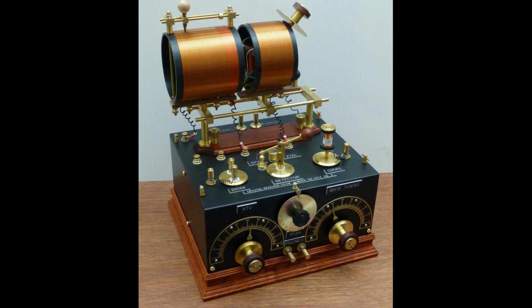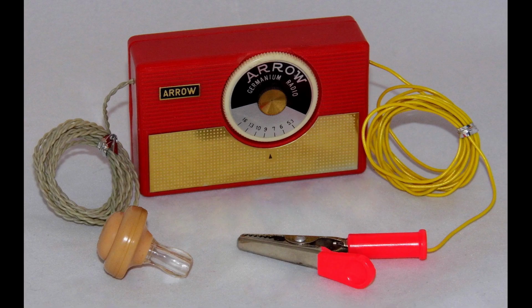However, they are passive receivers, while other radios use an amplifier powered by current from a battery or wall outlet to make the radio signal louder. Thus, crystal sets produce rather weak sound and must be listened to with sensitive earphones, and can receive stations only within a limited range of the transmitter.